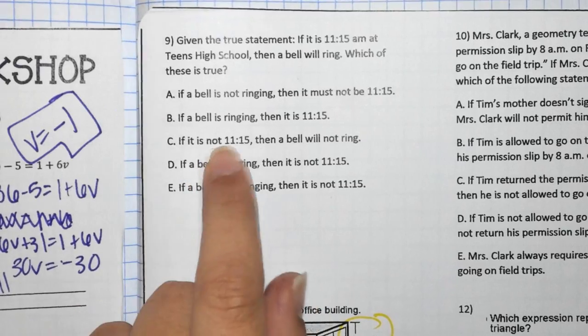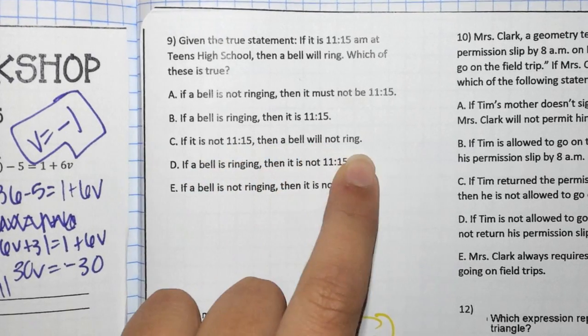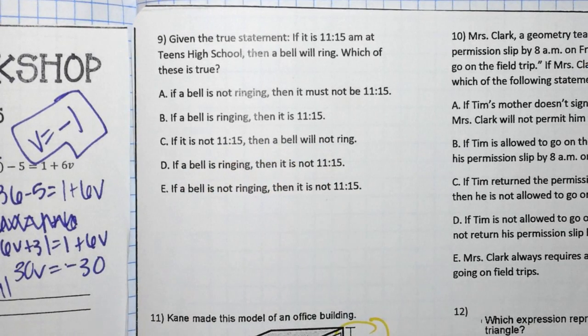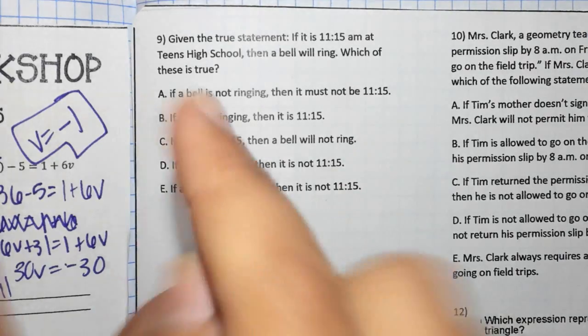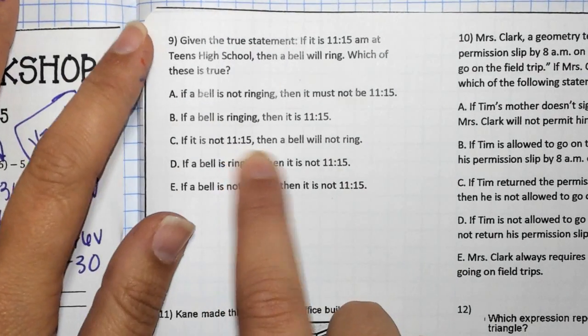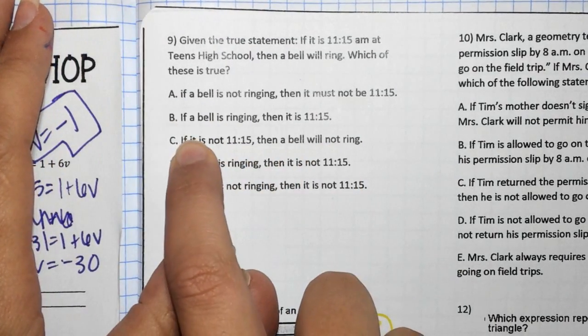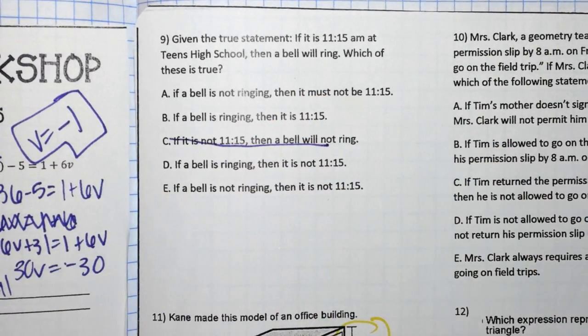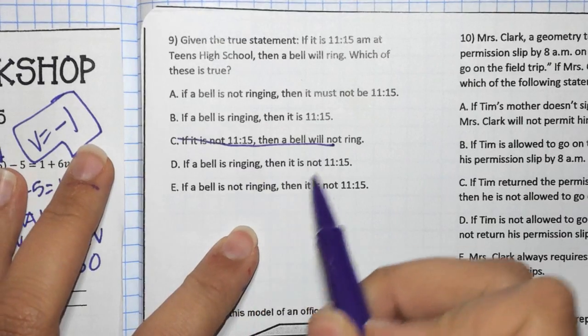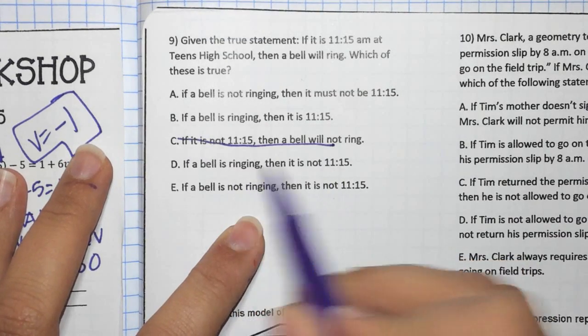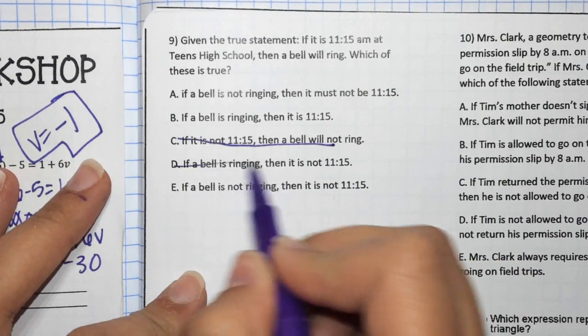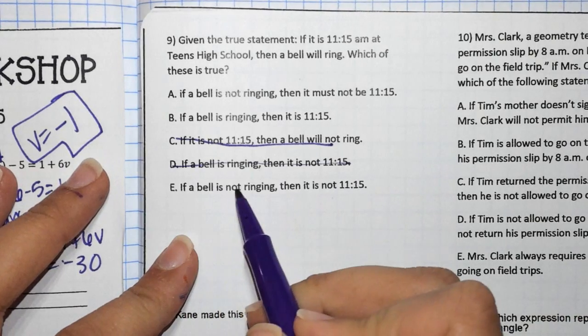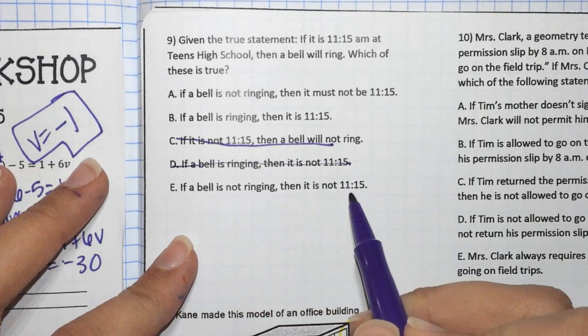Okay, so if it is not 11:15, then a bell will not ring. Let's just go through the ones that it couldn't be first before we start focusing on the ones it could be. If it is not 11:15, then a bell will not ring. So, right, they got other bells, so let's eliminate C. If a bell is ringing, then it is not 11:15. Well, a bell rings at 11:15, so that disproves that. If a bell is not ringing, then it is not 11:15.